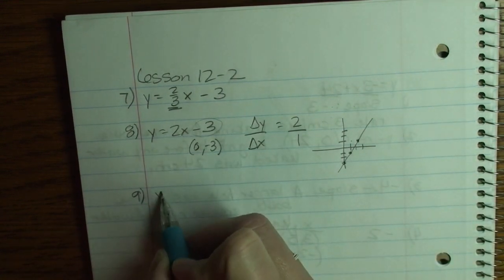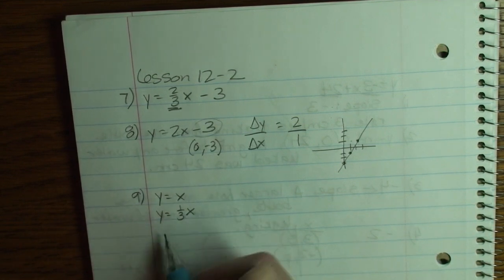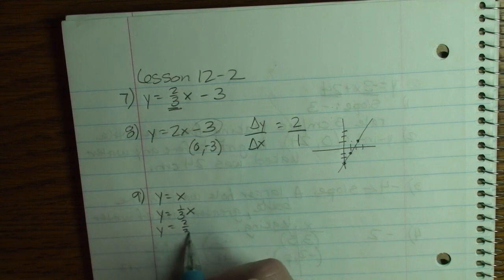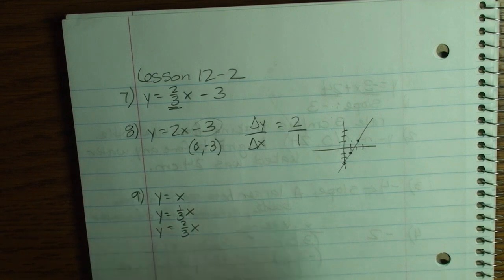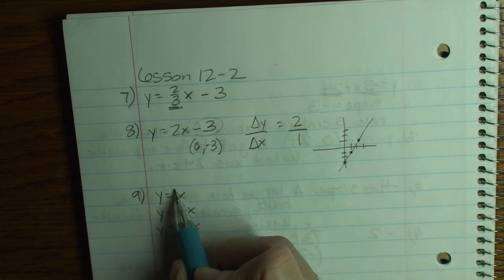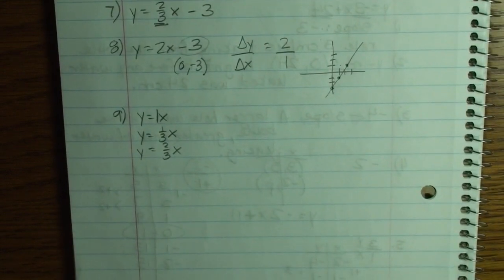You write them down. y equals x, y equals 1/3 x, and y equals 2/3 x. What conclusions can you draw about the slope of the lines? The larger the absolute value of the slope, the steeper the line, and the smaller the absolute value of the slope, the flatter the line. Remember, there's not a coefficient right here, but the slope of this one is going to be 1. If there's not a coefficient in front of the letter, it is 1.